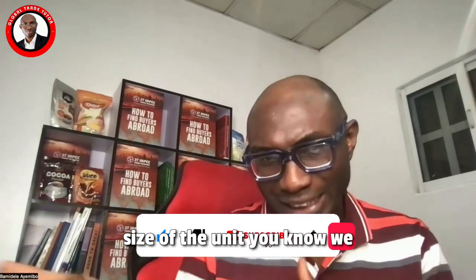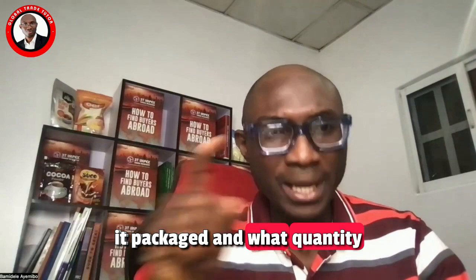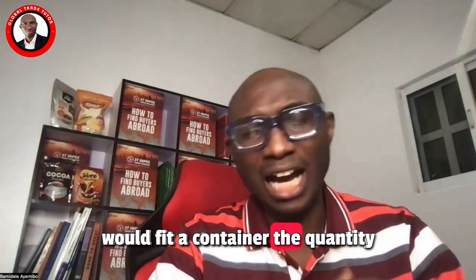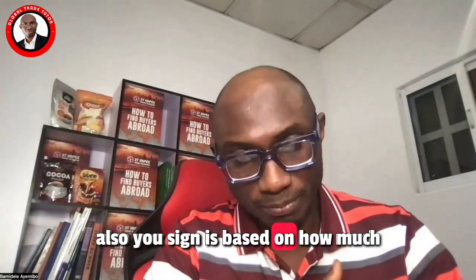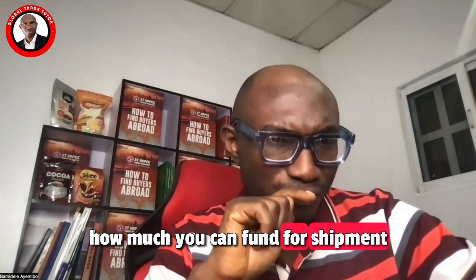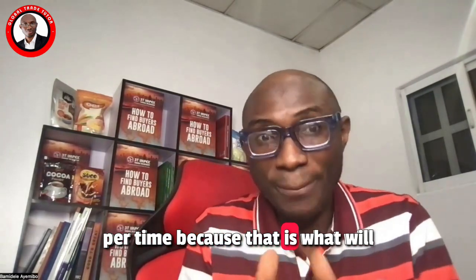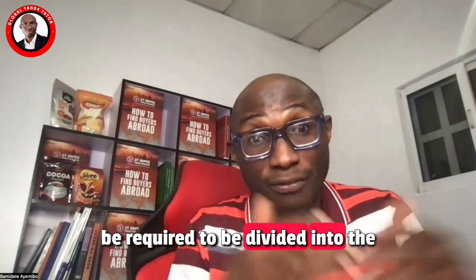You know, we discussed packaging before. How is it packaged and what quantity will fit a container? The quantity you sign is also based on how much you can fund for shipment per time. It's important you know how much you can fund for shipment per time, because that is what will be required to be divided into the number of containers.